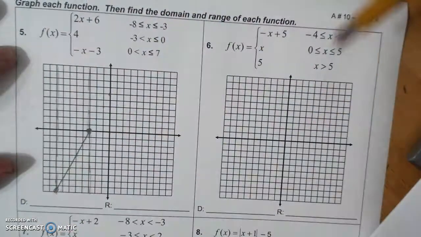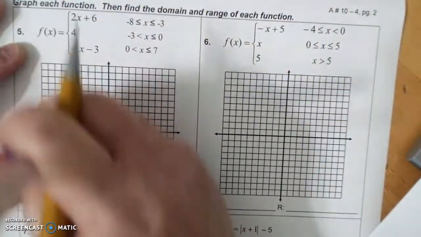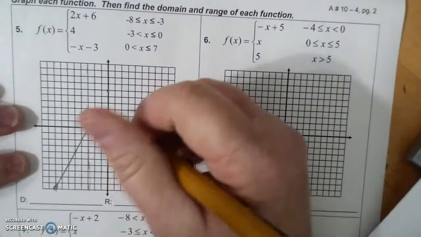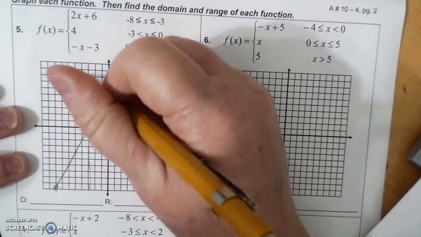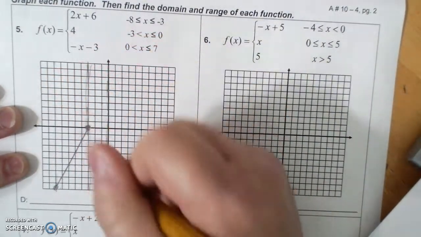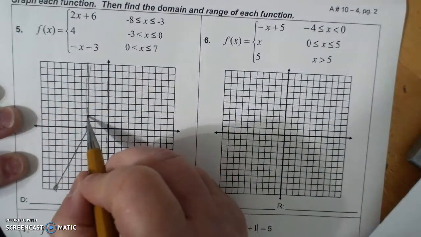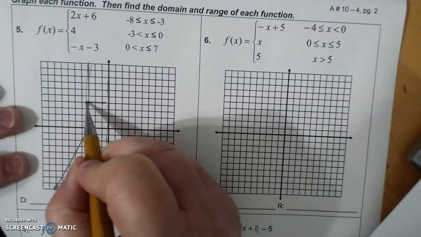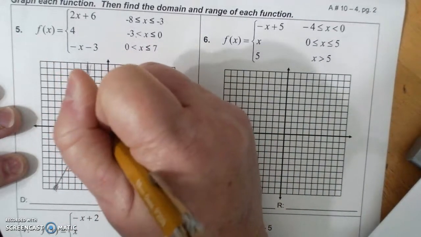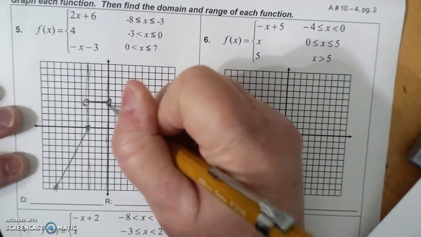Okay, so I've got that taken care of. And then, -3 is going to be my next bound. So -3 to 0 is here. My fences. And I'm only drawing within my fences. And so y equals 4. It's a horizontal line, not including the -3, so this is open, but including the 0, so this is closed.